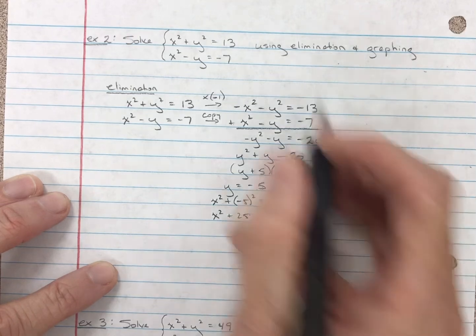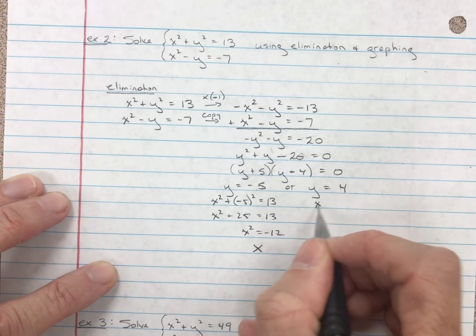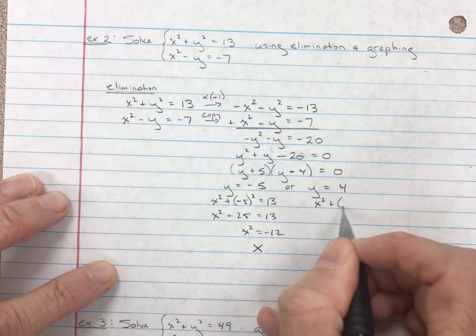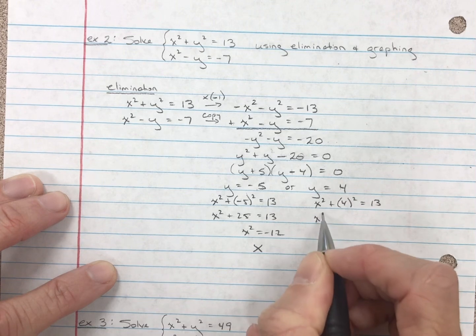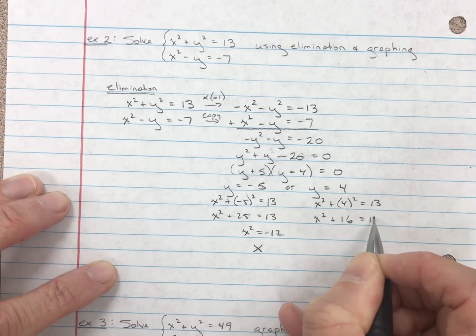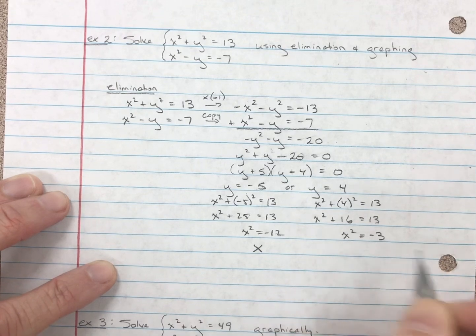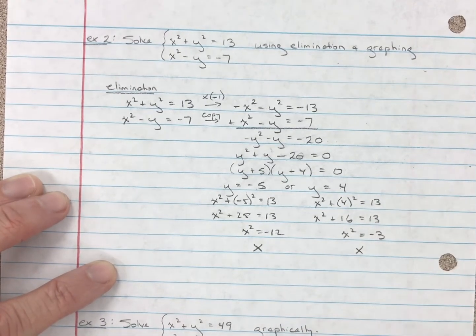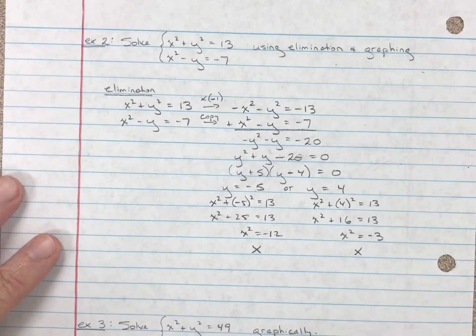Let's try 4. And again, let's put it into equation 1 and see what x equals. So x squared plus 4 squared equals 13. x squared plus 16 equals 13. x squared equals negative 3. Again, not happening.